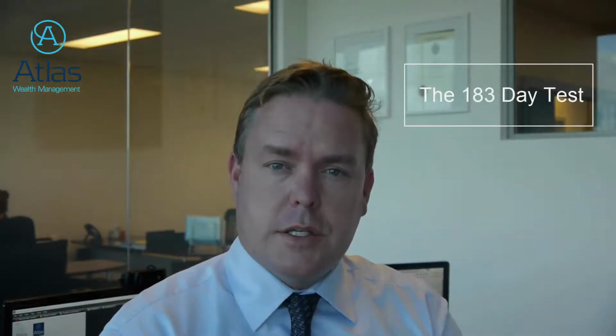The next test is the 183-day test. Under this test, an individual will be classified as an Australian resident if they spend more than 183 days in Australia in that financial year, whether continuously or intermittently. The only time that the ATO will accept that this person is a non-resident is if they can be satisfied that their usual place of abode is overseas.